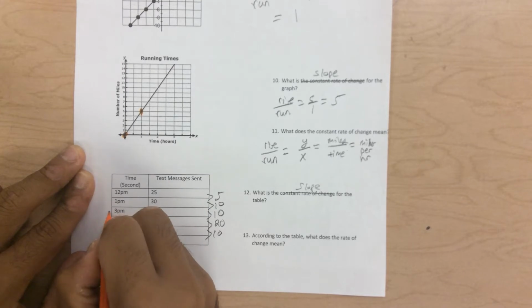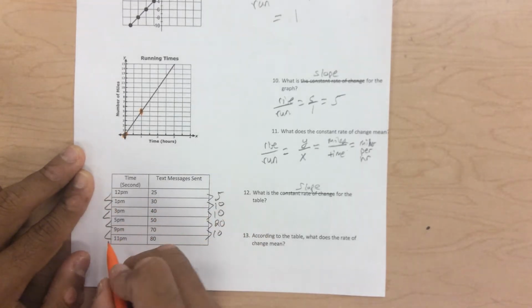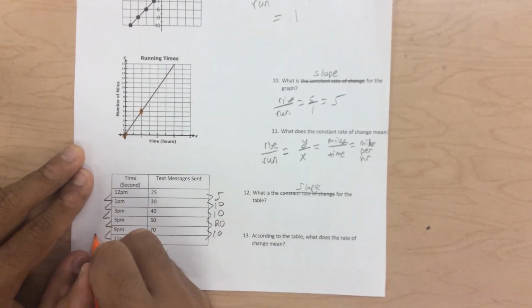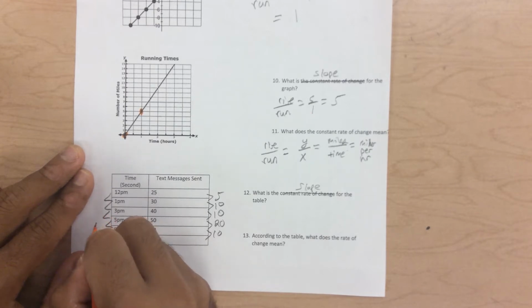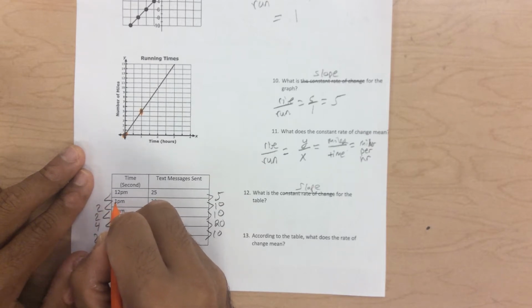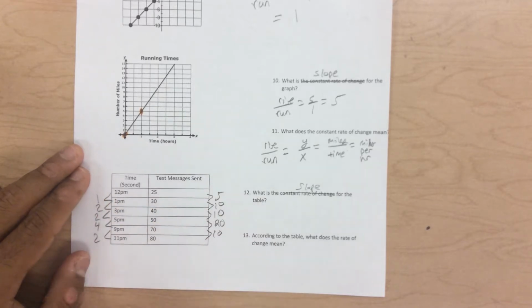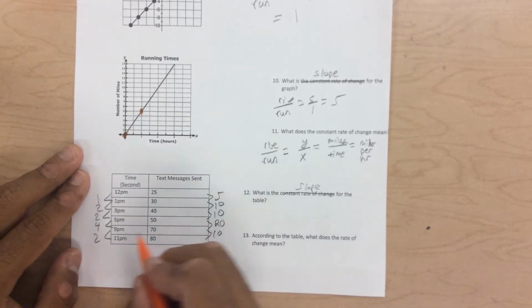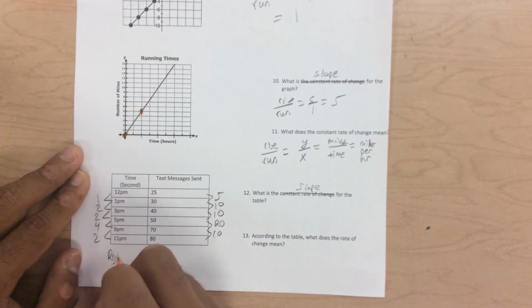Now on the other side. 11 minus 9 is 2. 9 minus 5 is 4. 5 minus 3 is 2. 3 minus 1 is 2. And then 1 p.m. take away from 12 p.m. is 1. So now set up your right side over your left side.